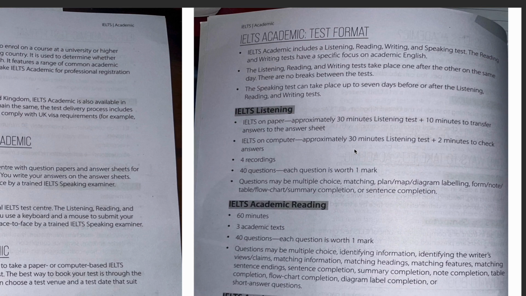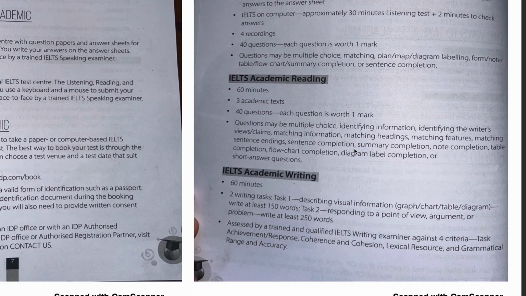So you would be given 40 questions in the listening section, and each question carries 1 mark. Questions may be multiple choice, or matching, plan, map, diagram labeling, form or note, table, flowchart, summary or sentence completion. So these are the types of questions which would be there in your listening section, and in a further video I would be discussing each of the question types, and I'll help you understand how to go about them.